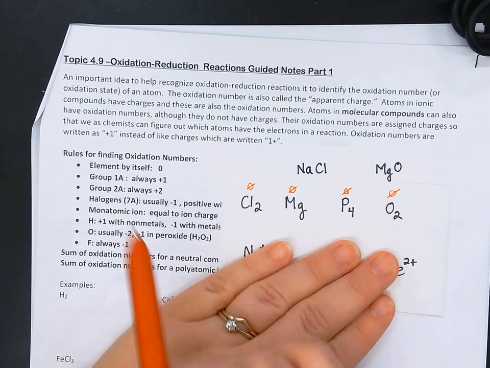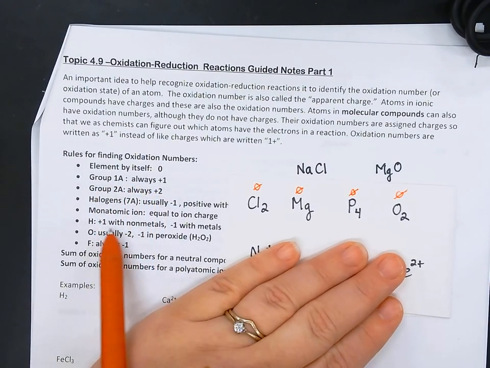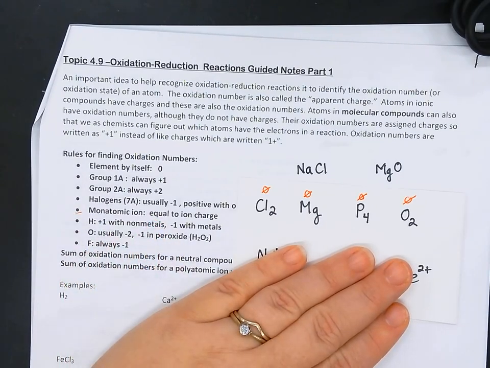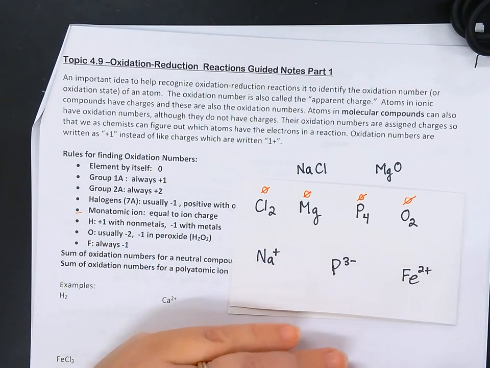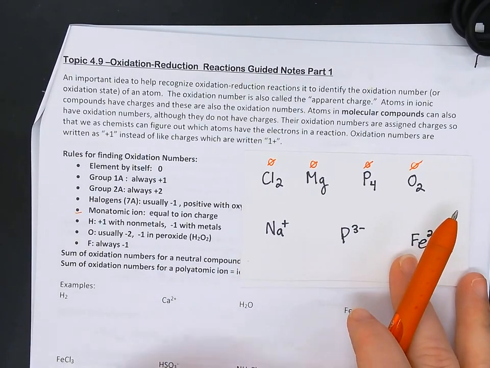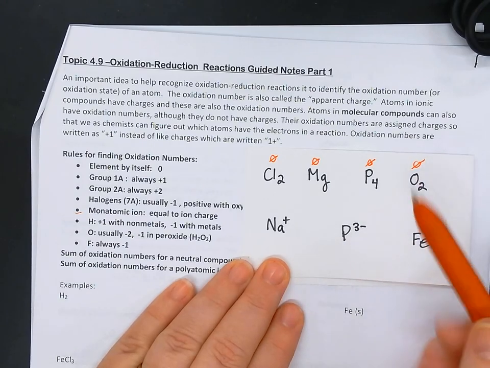Our group 1 elements are going to have, or actually I'm going to save that one. We're going to jump down here. Monatomic ions: the oxidation number is equal to the ion charge. Monatomic means one atom, mono meaning one, and an ion is something with a charge. So it's going to be equal to the ion charge.